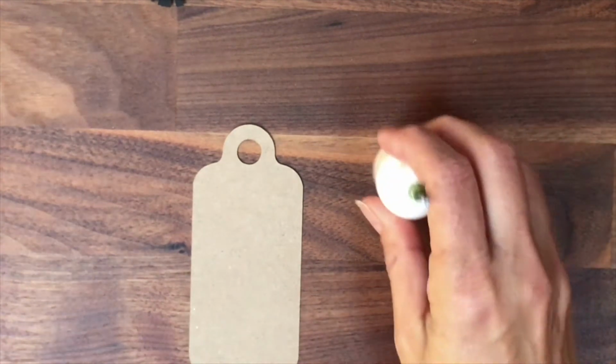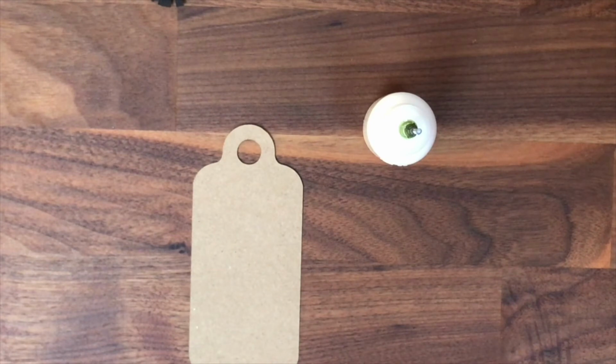Forgot to bring the glue, so here's the glue. Getting the microphone going here.